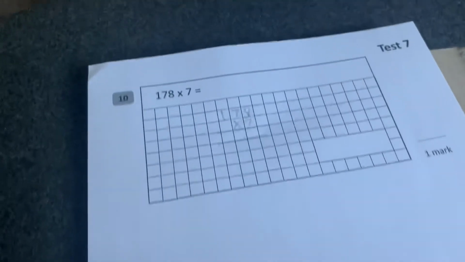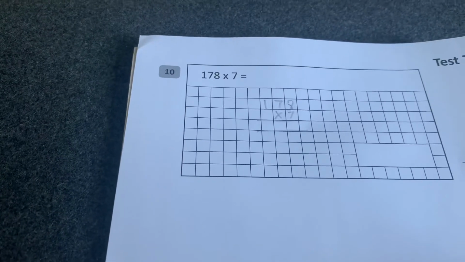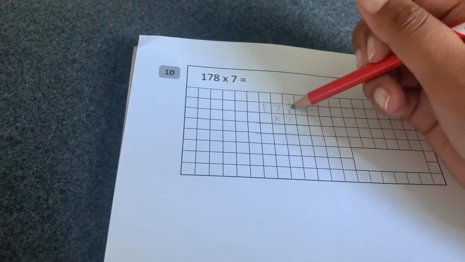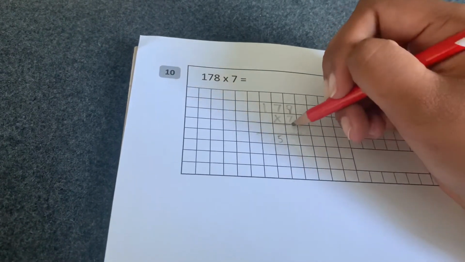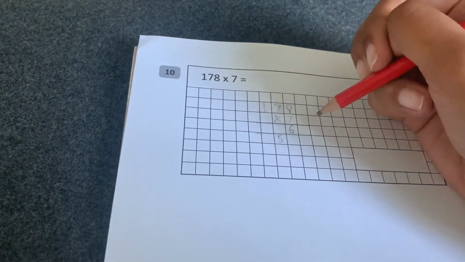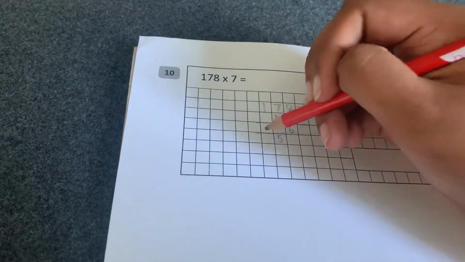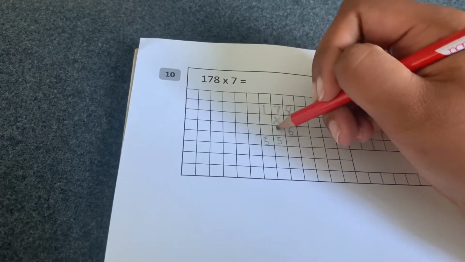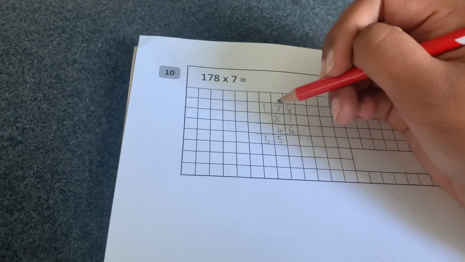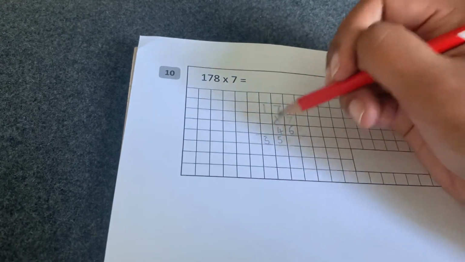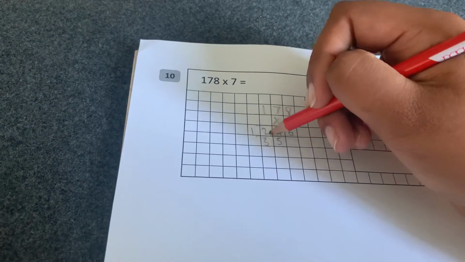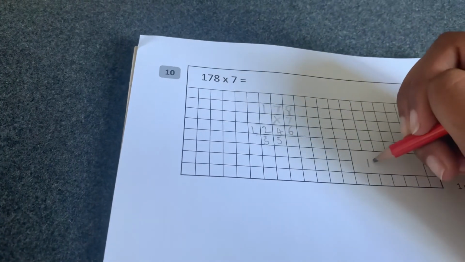And finally, number 10. 178 times 7. 7 times 8 is 56. 7 times 7 is 49. Add 5 is 54. 7 times 1 is 7. Add 5 is 12. So the answer is 1,246.